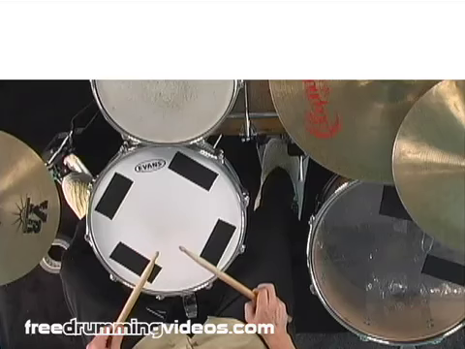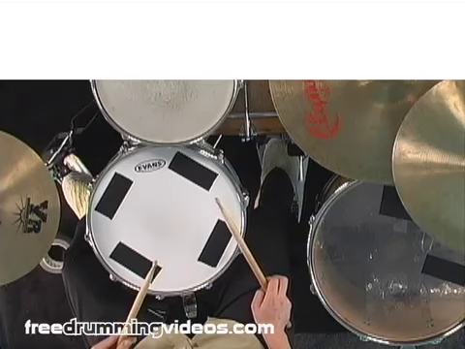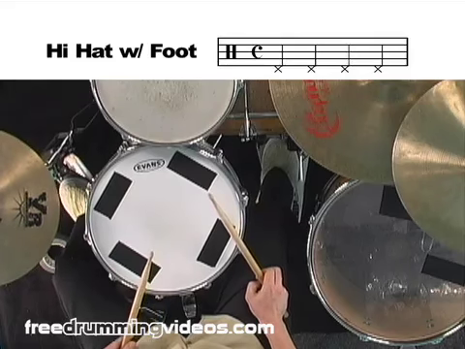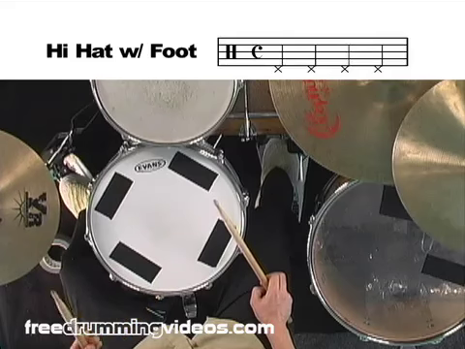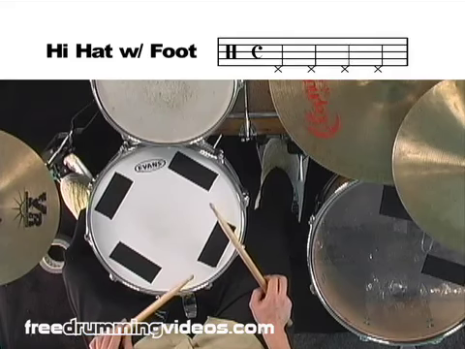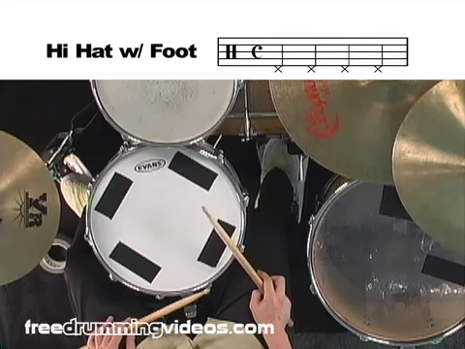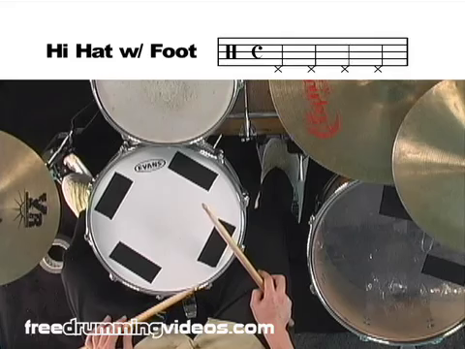And when we play the hi-hat only using our foot, removing the left foot from the pedal and then replacing it to get the sound of the 2 hi-hat cymbals closing together, uses the space directly below the staff, which is the D space if you're paying attention to note names. So I'll play 4 of those.